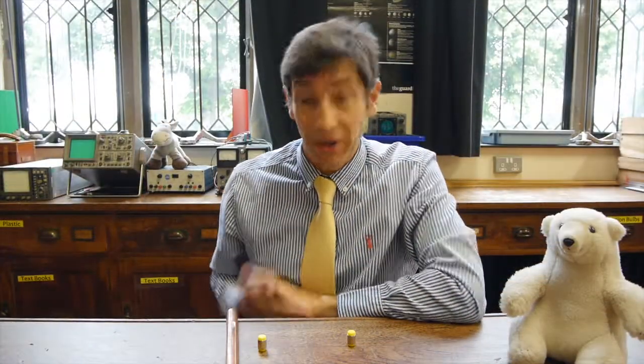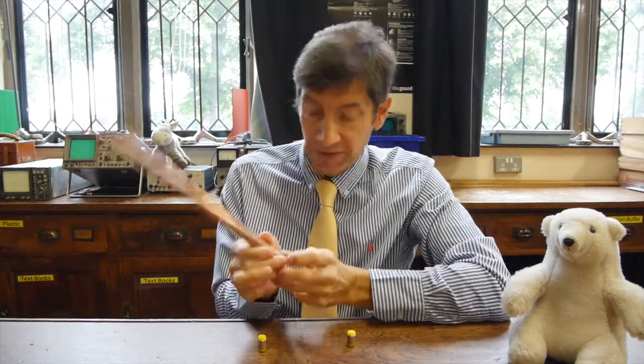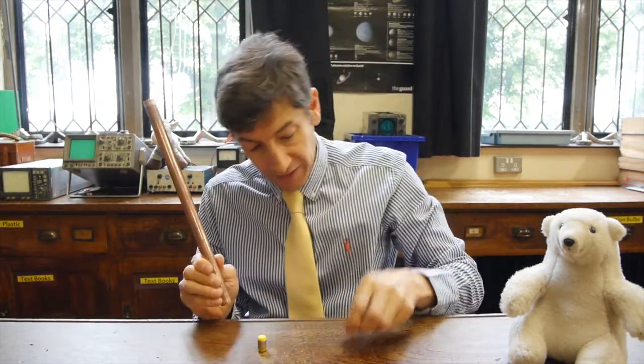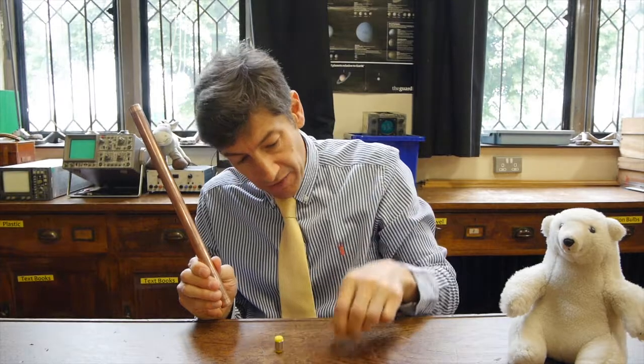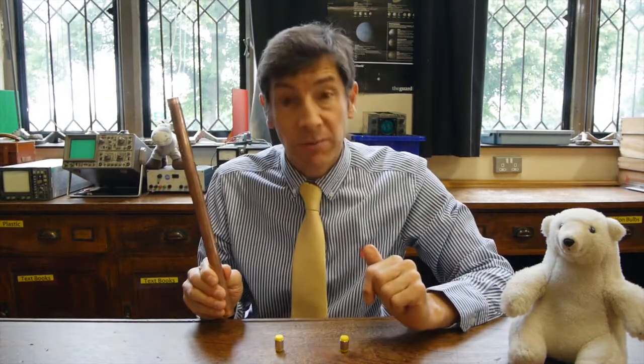So the apparatus I've got here is really simple. I've just got a piece of very thick-walled copper pipe. It's like a plumbing pipe. And I've got two masses here. They're both the same mass. They're both the same weight, therefore. And they look to be identical.